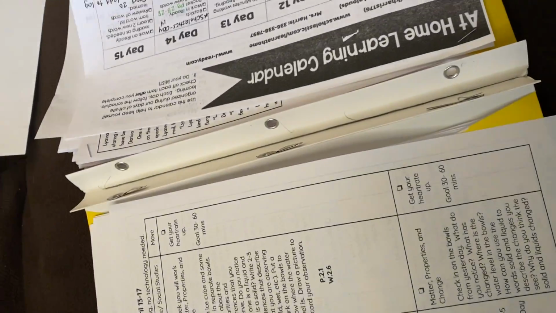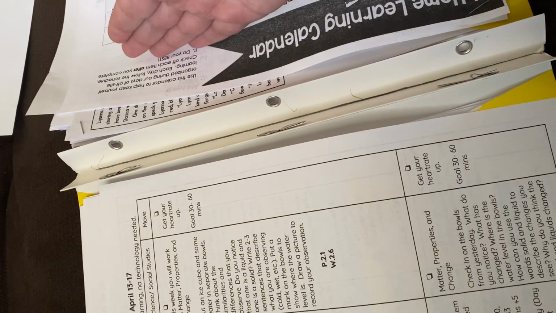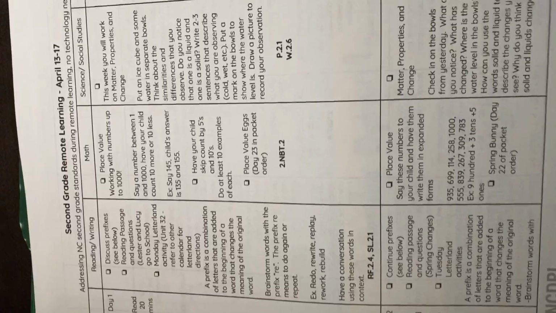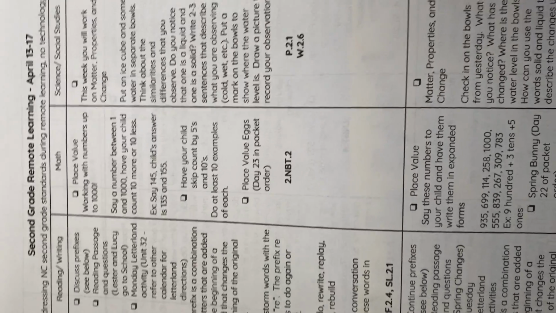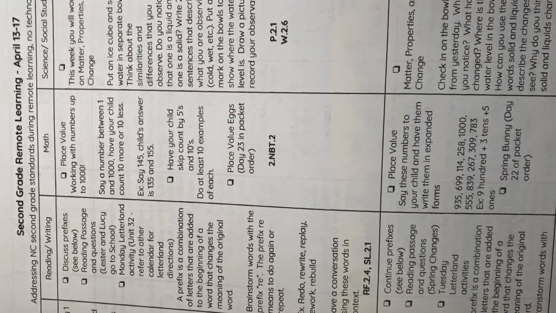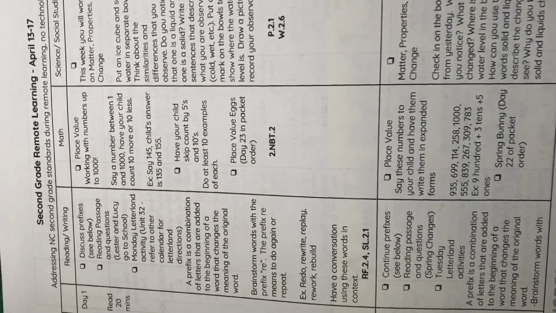Like I said, this calendar goes straight through in order with their work. This one you're going to have to jump around a little bit because not everything is going to have something in the folder. Some things are just going to be discussions that you have with your child. I know this says day 1, and it should have the dates here.